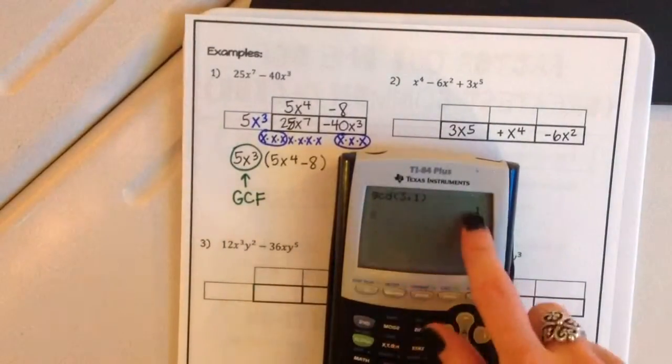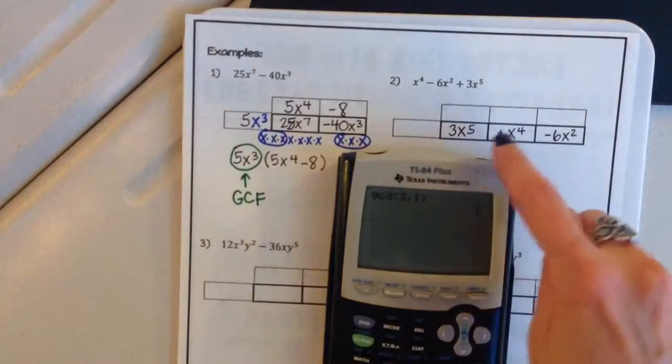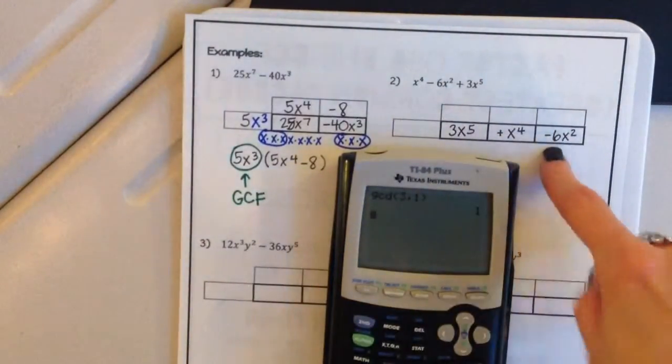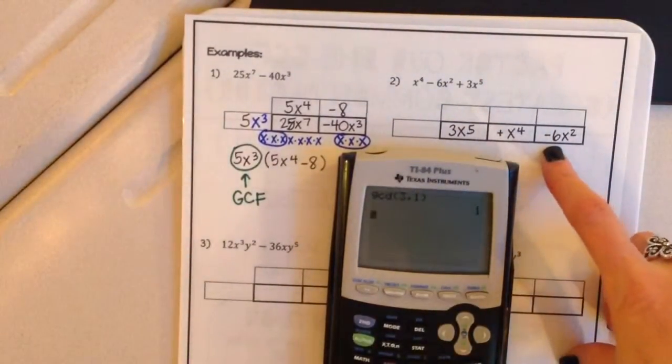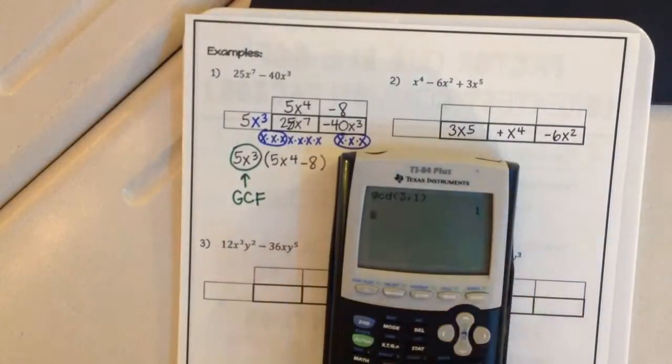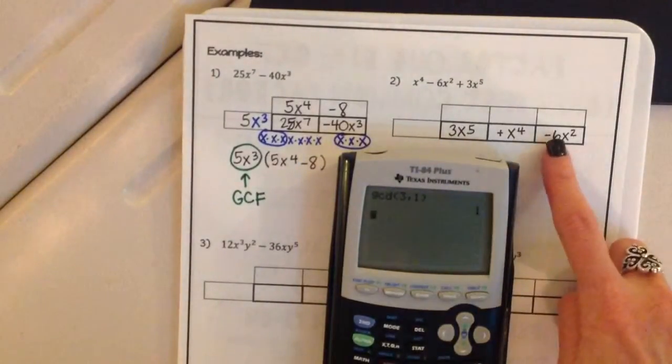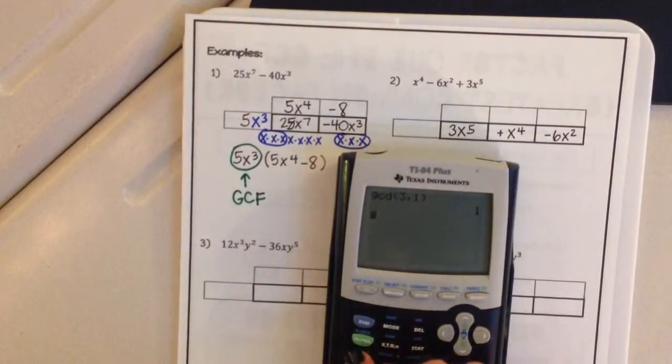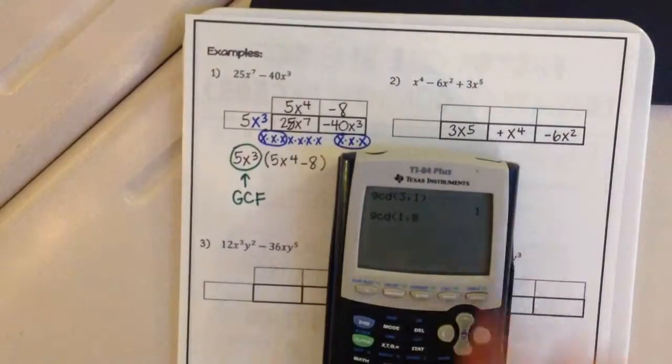If the GCF of these 2 coefficients is 1, it may also be the GCF of this third coefficient over here. So I'm going to take the greatest common factor of 3 and 1, and use that with the last coefficient. So I'm going to GCF in my calculator again, using the common factor of the first 2 and the last coefficient.